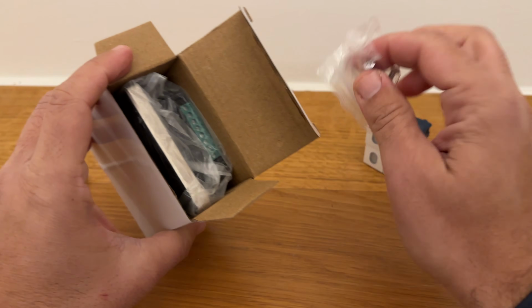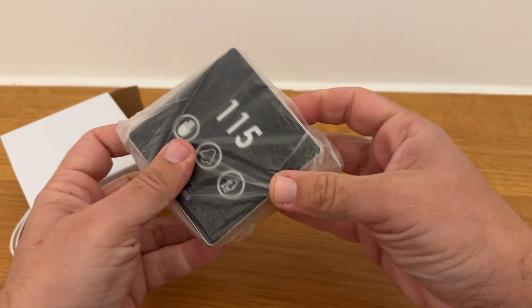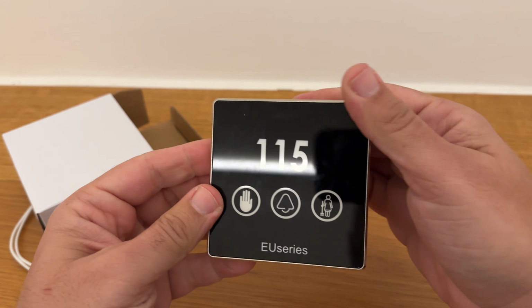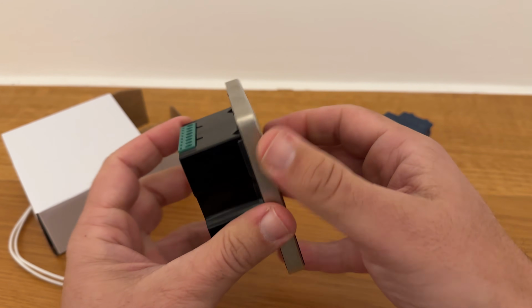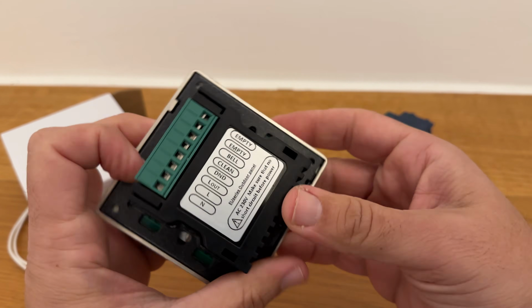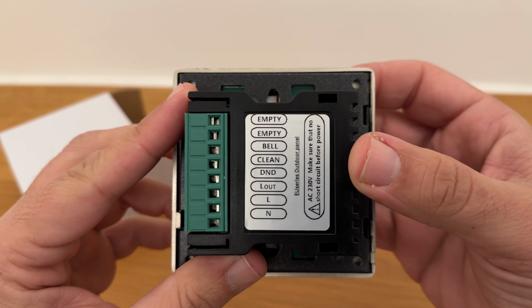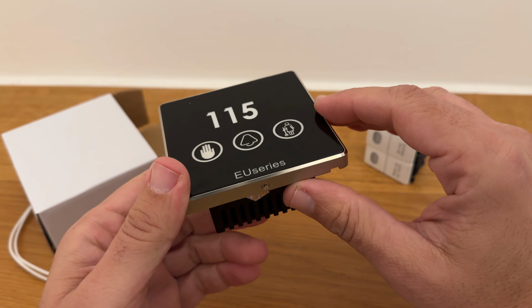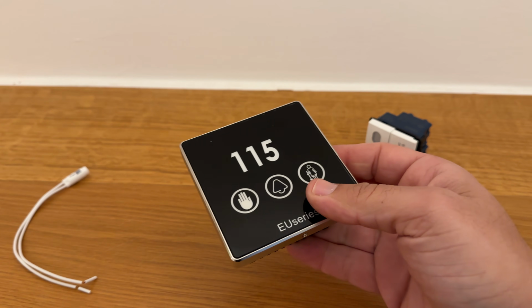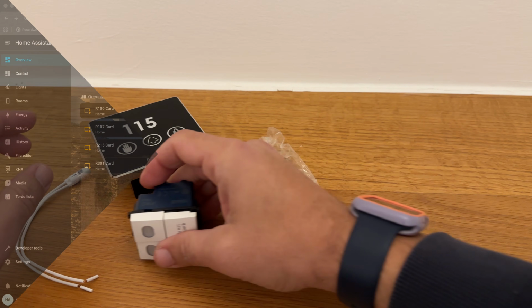The hotel owner also selected this information panel for outside the room, featuring indicators for DND, Make-up Room, card status, the room number, and a touch doorbell button. As you've probably noticed, none of these devices are KNX, and they are already installed in every room.